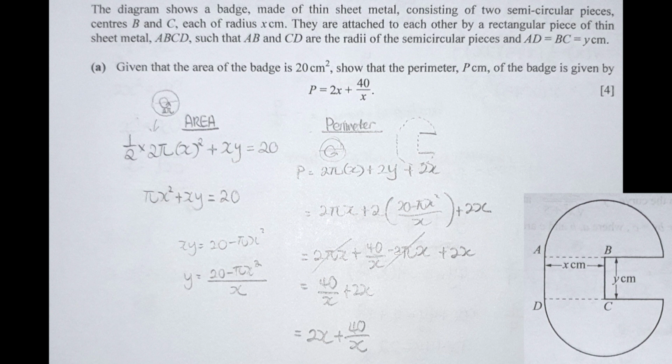Over in question 7, given that the area of the batch is 20 cm squared, show that the perimeter P of the batch is given by P equals 2x plus 40 over x. So the first thing that I did was to construct the equation for the area, because it is the only variable that was given to us.